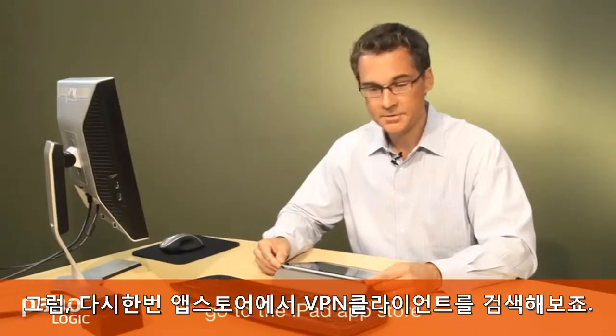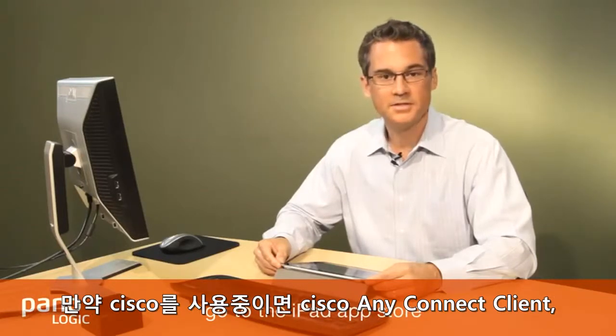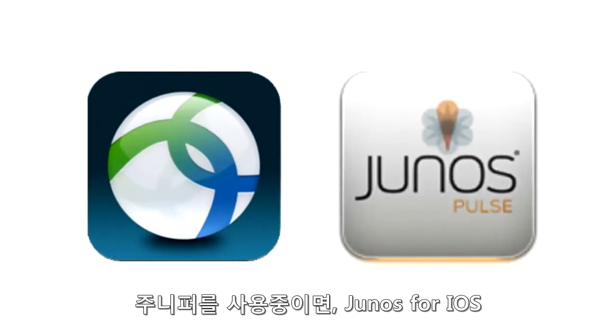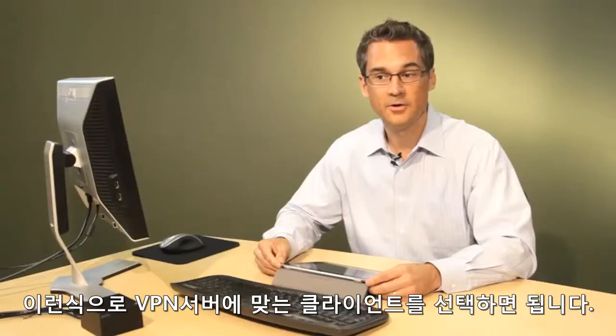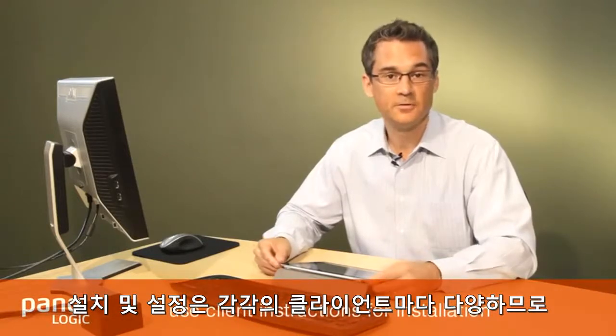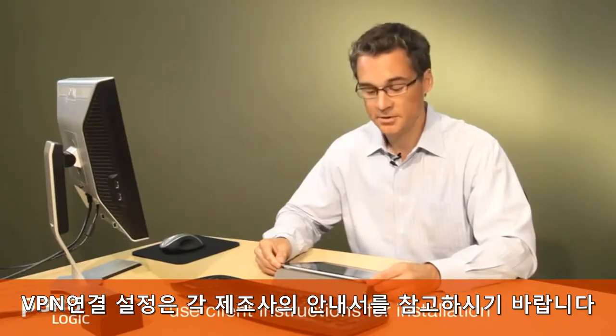Now, once again, for secure remote access, we're going to rely on a VPN connection. So you're going to need to have an appropriate VPN connection on your iPad client as well. So once again, search the App Store for VPN clients. If you're using Cisco, they have a Cisco AnyConnect client. If you're using Juniper, there's the Junos for iOS. But select the appropriate VPN client for your particular VPN server. The installation and setup of that is, of course, different for each client that you're using, but it's a straightforward process. Simply use the instructions that come with your client and set up that VPN connection.